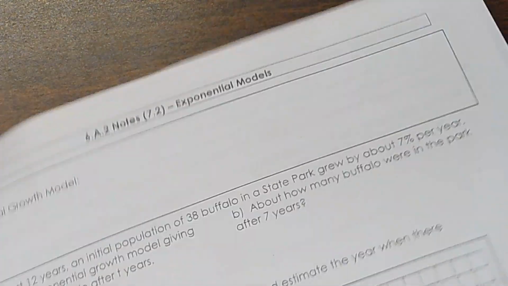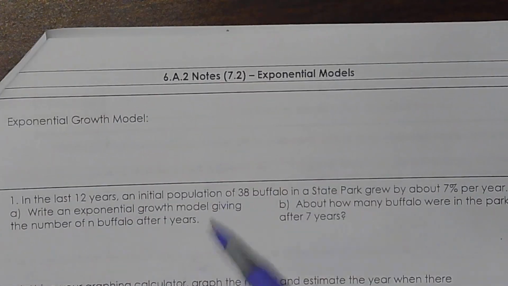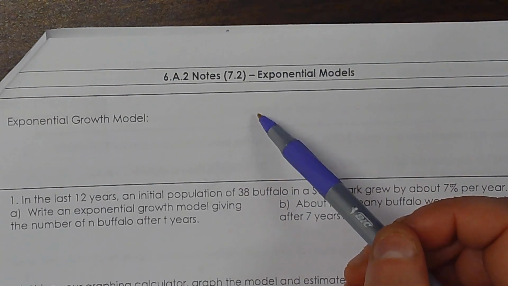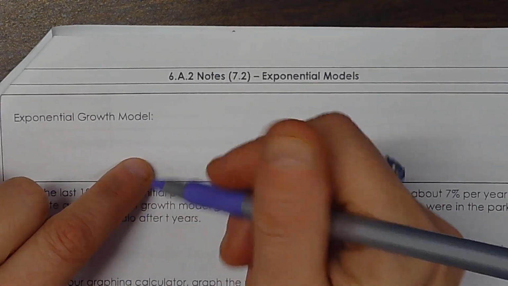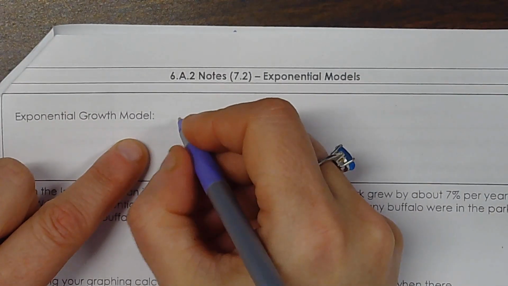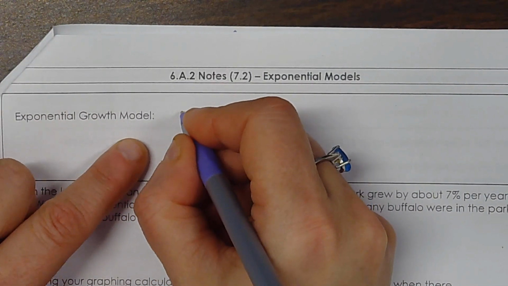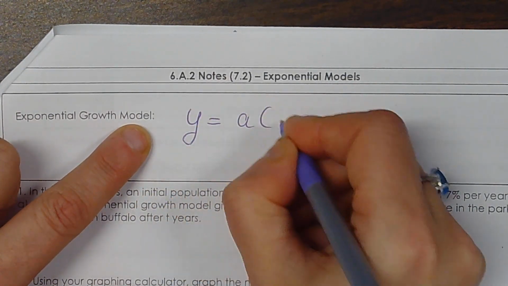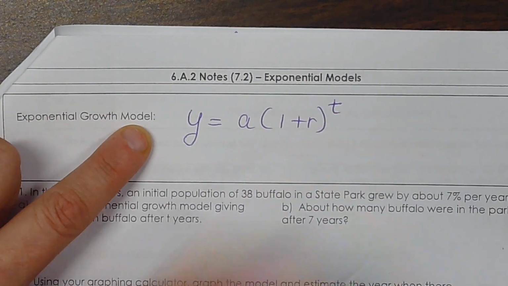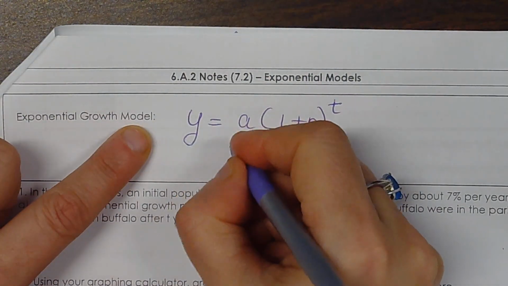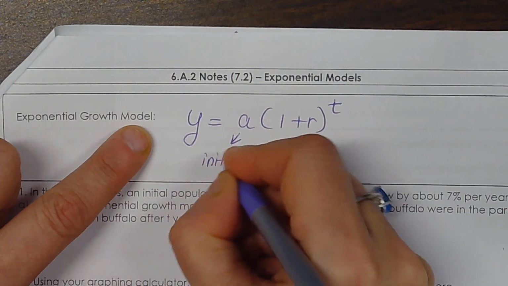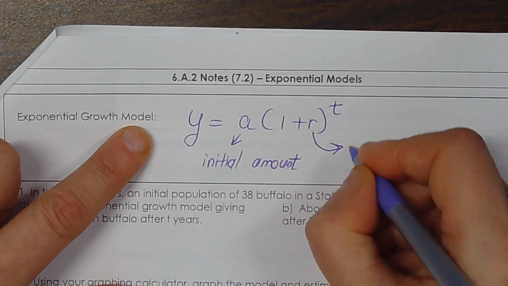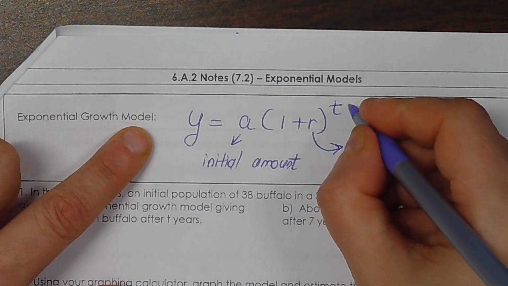I'm going to teach only the two formulas, because there are story problems on the homework tonight. I just want to write this formula to remind you from Algebra 1. Do you remember the exponential growth model for story problems? You had something like this: y equals a times 1 plus r to the power of t. A was the initial amount, r was the rate, and t is time.